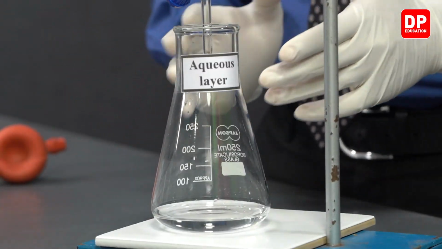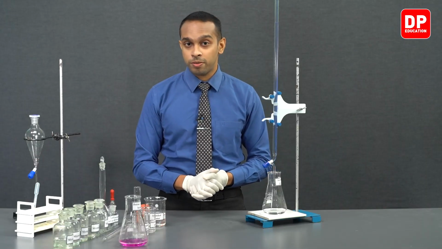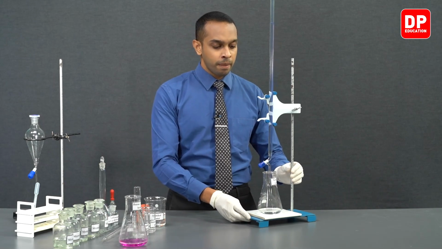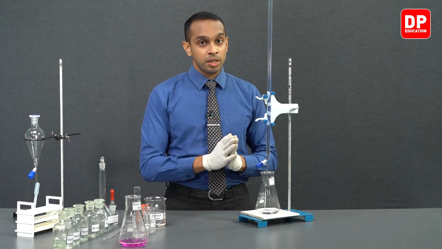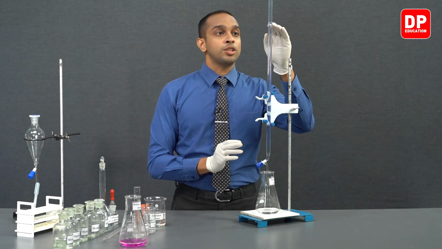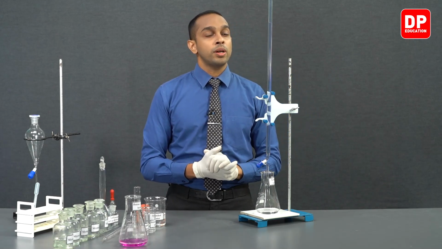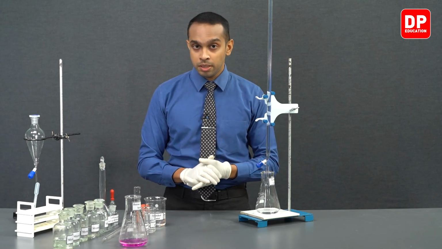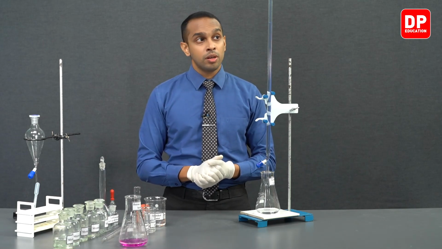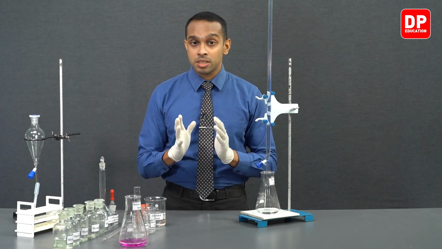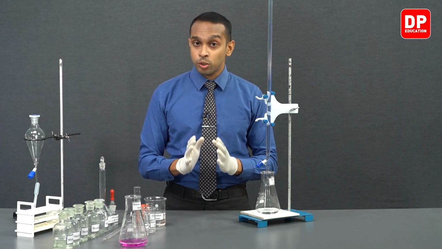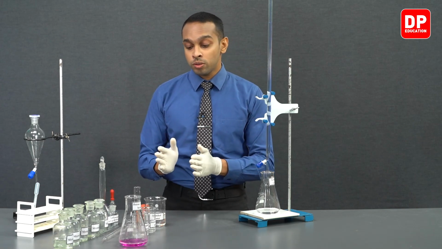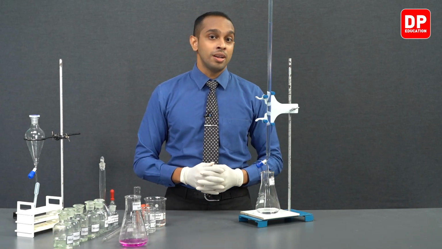Now students, we are going to titrate this solution using 0.5 moles per decimeter cube concentrated sodium hydroxide solution. When it comes to this titration, we are starting this titration at 8.7 burette reading. If you can remember, in the previous titration, we added 8.7 milliliters of sodium hydroxide to titrate the organic layer or butan-1-ol layer.